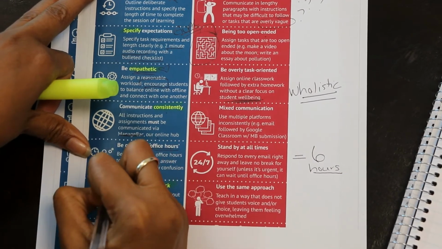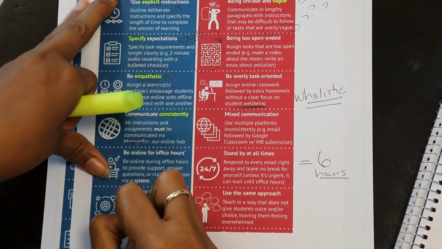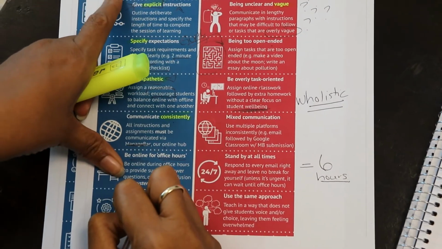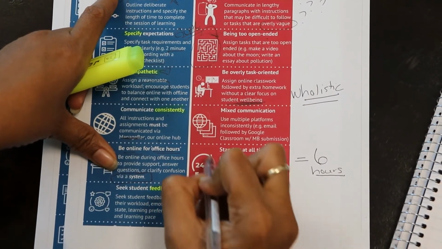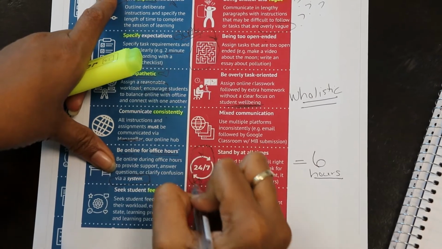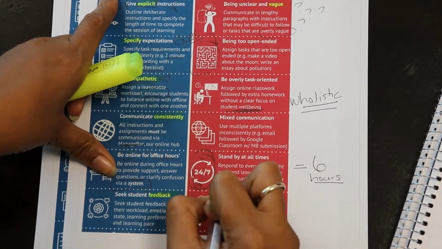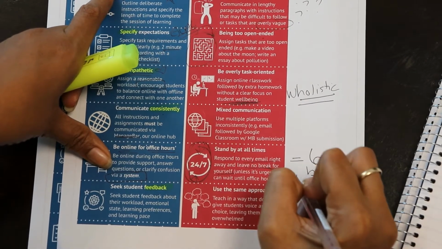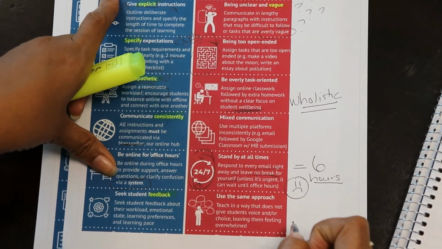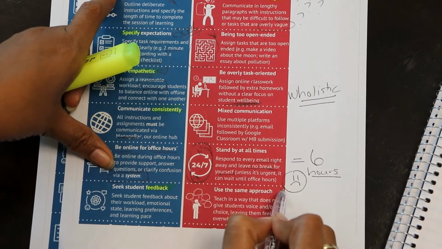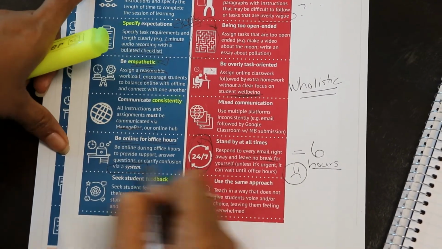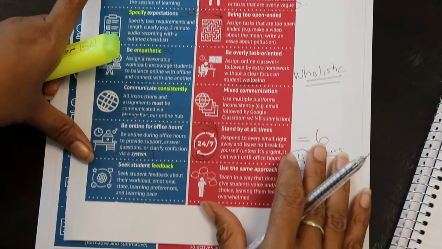We want to let everyone know that we have a system, and a system is fair, just, and able to be done. If we are available 24/7, once again responding to every email right away, we leave no break for ourselves, and we become a little grouchy and sad sometimes. So we have to balance our needs as well as our students' needs by making sure we have office hours and we're available.